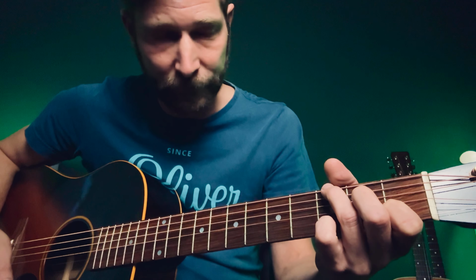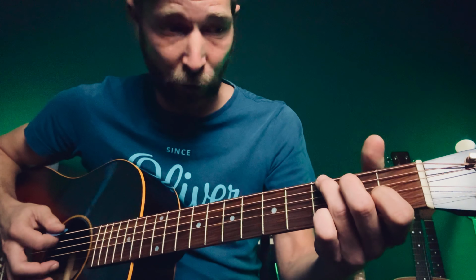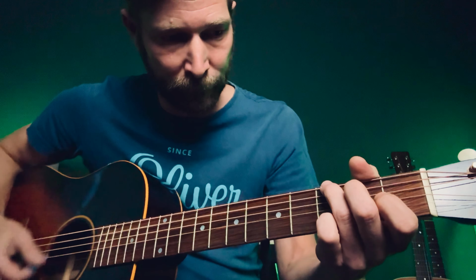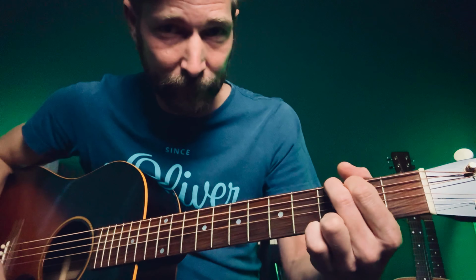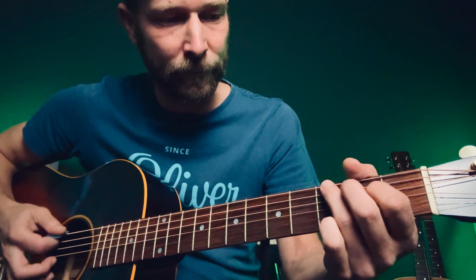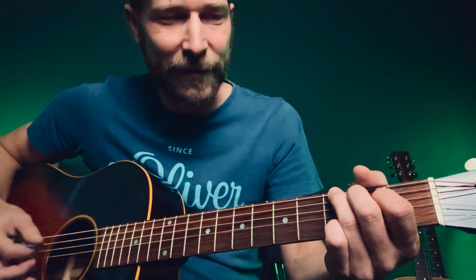Yeah. If you release your index finger, you have a wonderful open sounding normal G chord. Sounds better than the normal chord, oh? Okay, because the A string is kind of disturbing here, I think.